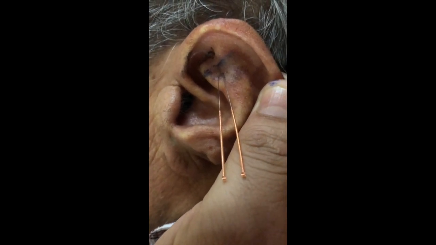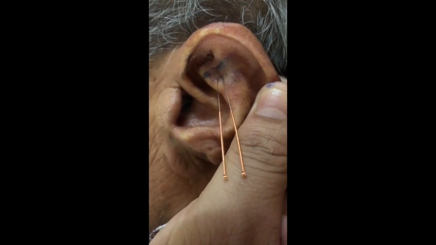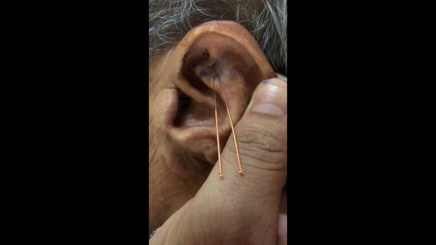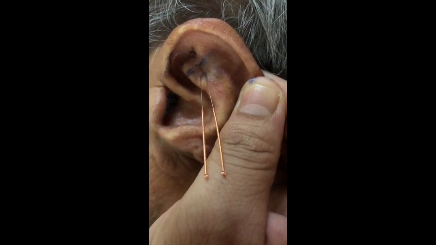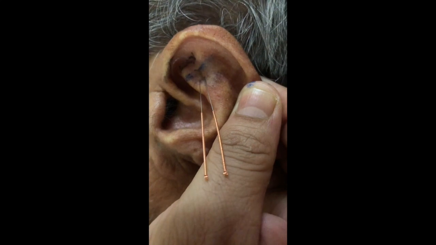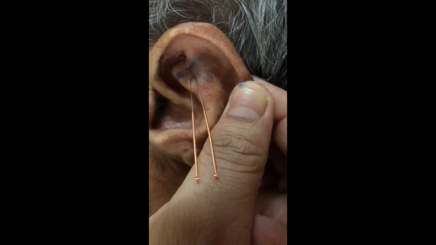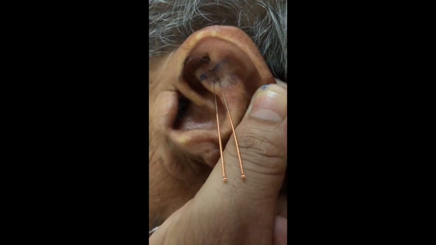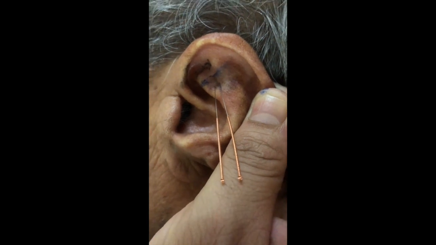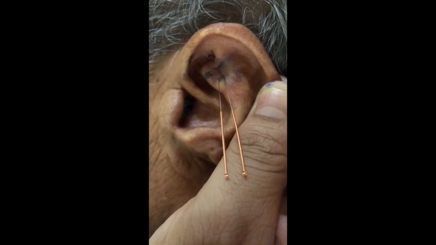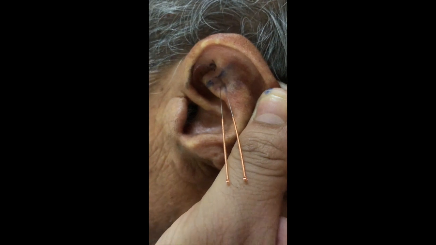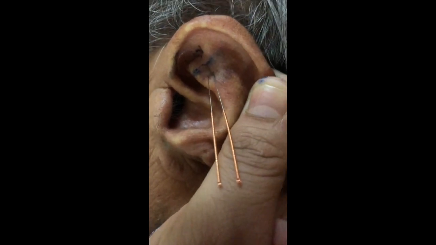Upper one is heaven, middle one is human. That area is connected with the liver. Liver means hepatitis as well as all the allergic problems like allergic asthma, and the antihistamine point we will also find at this middle part.